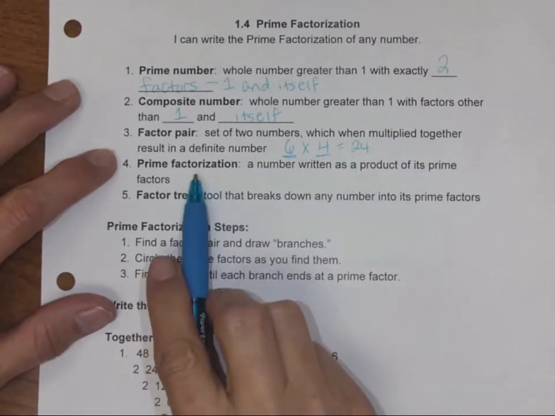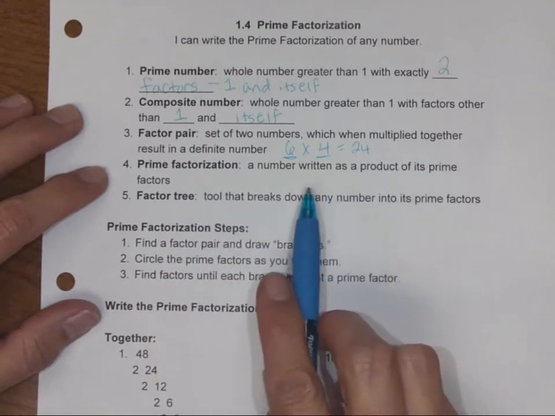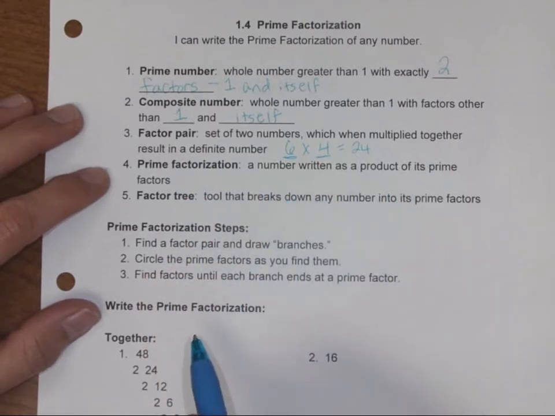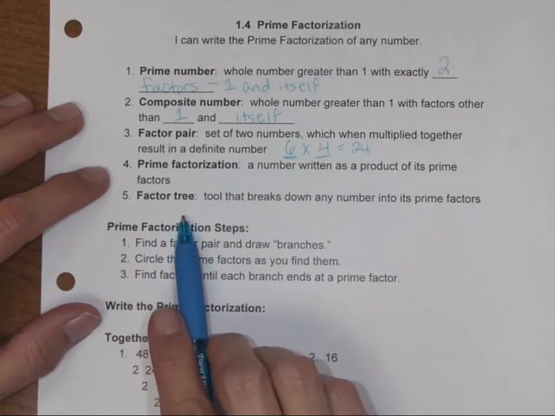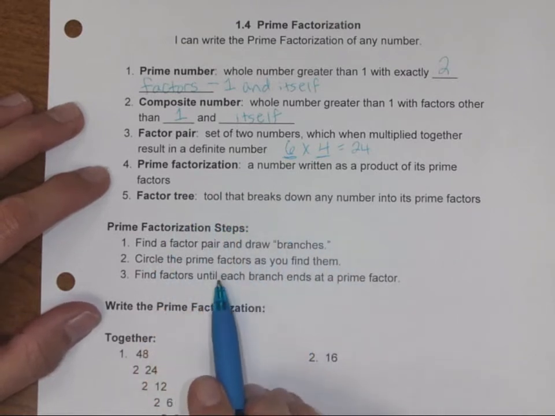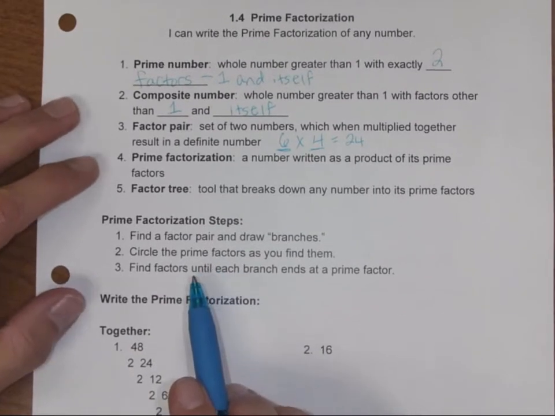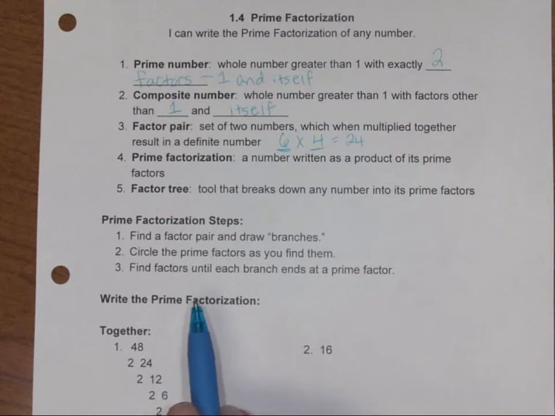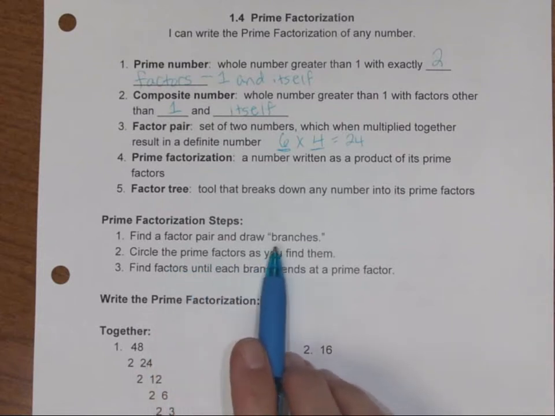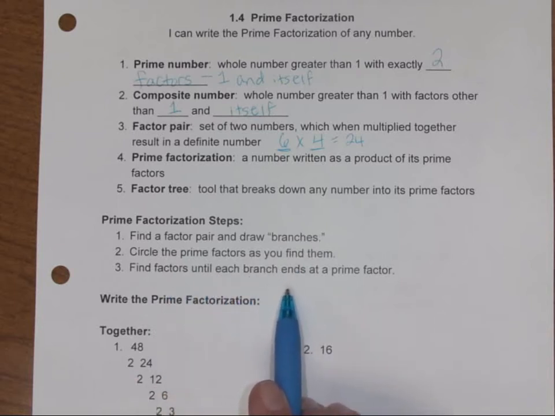Prime factorization. Definition of this is a number written as a product of its prime factors, and we're going to get to that later on down here. And a factor tree is a tool that breaks down any number into its prime factors, and once again we'll do that here. So the steps for doing prime factorization are: 1. Find a factor pair and draw branches. 2. Circle the prime factors as you find them. And 3. Find factors until each branch ends at a prime factor. And we'll better understand this as we do it.